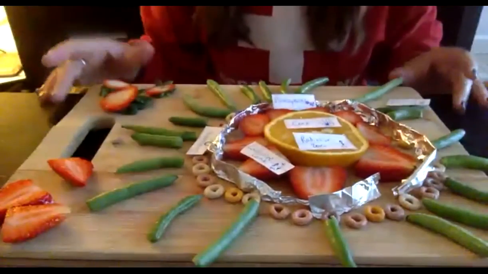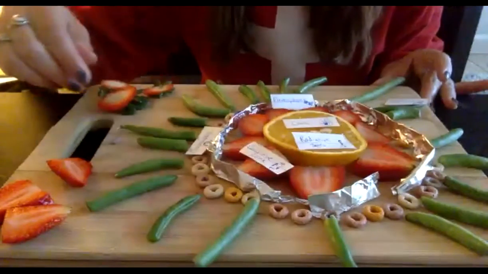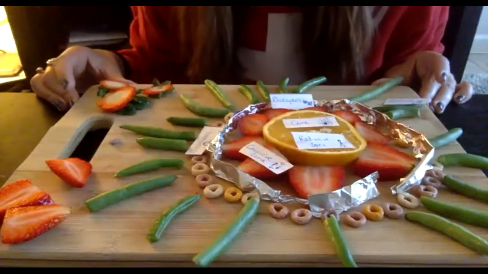Can you guys see the model okay? I can't really lift it up because then everything will roll off. But I did make a Flip grid. Okay, so here we go.